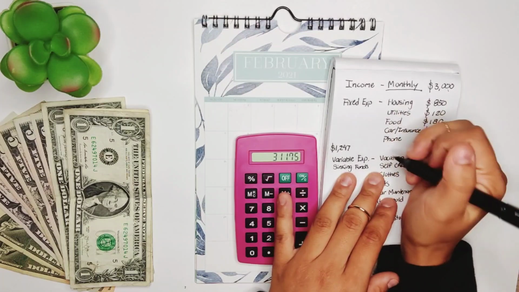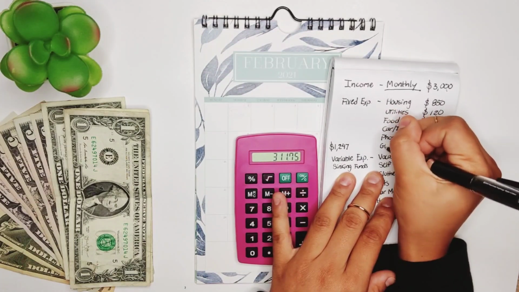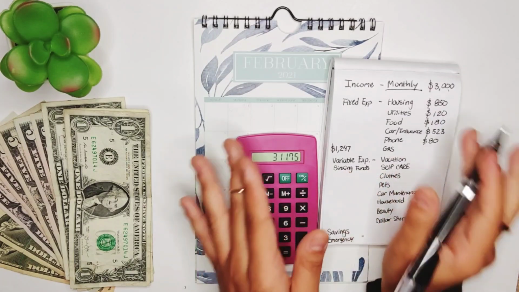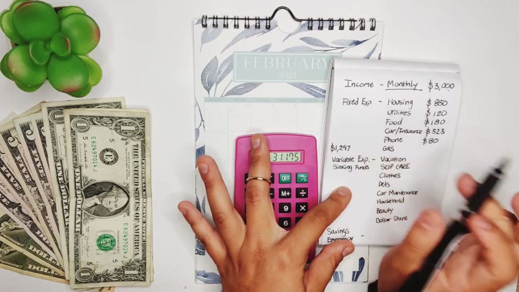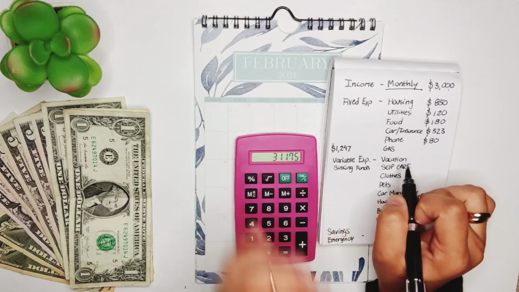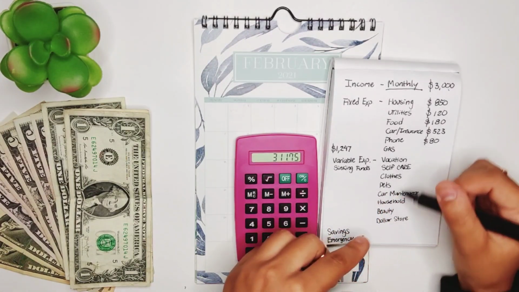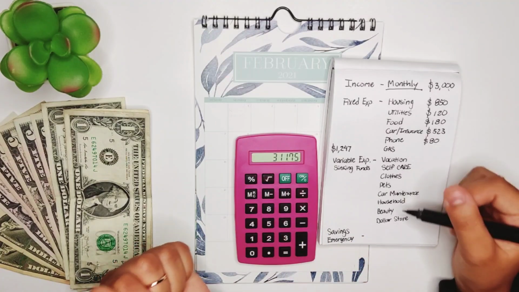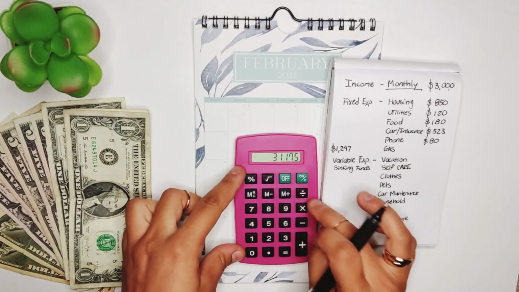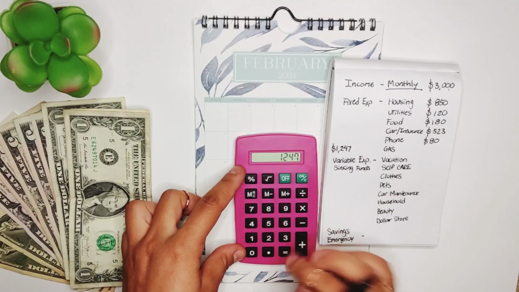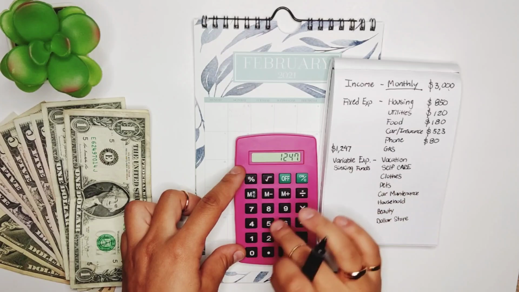Let's also add in gas because, okay, so gas, not adding it in as a fixed expense, but let's just add it in so we can kind of get an understanding of how we get these numbers for our sinking funds. So let's times this by 4, and that came out to 1,247.